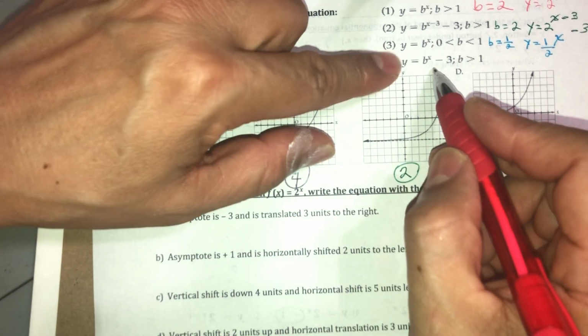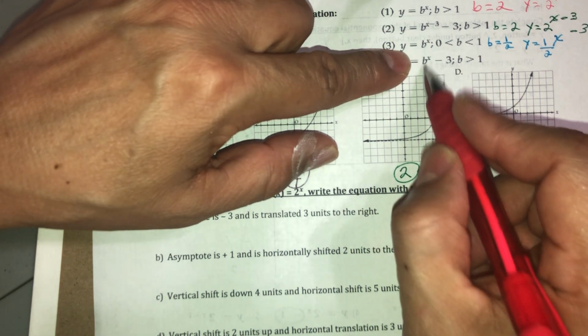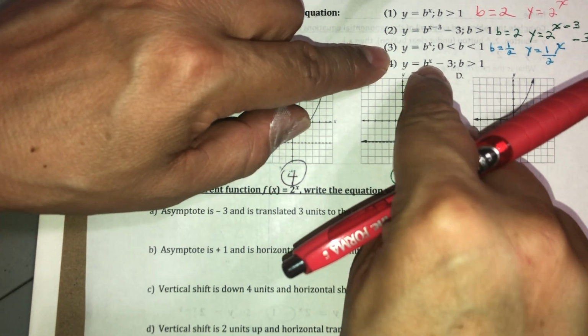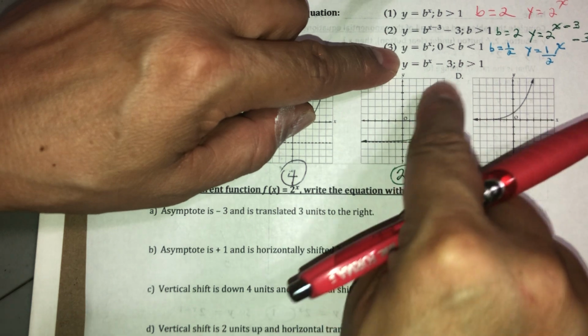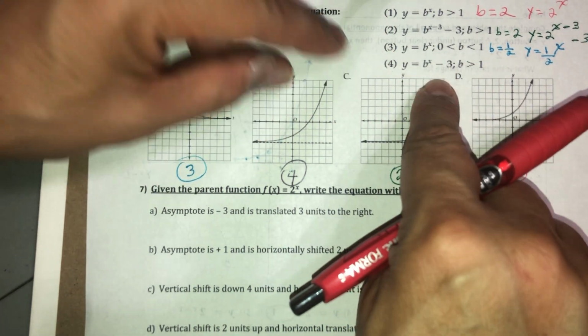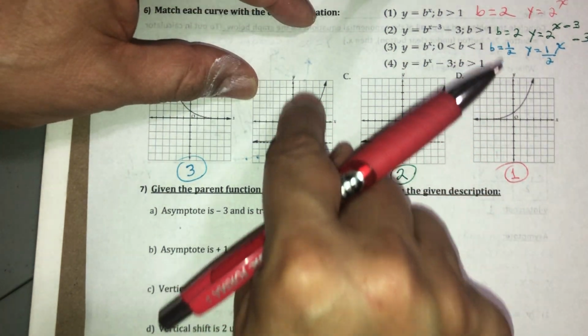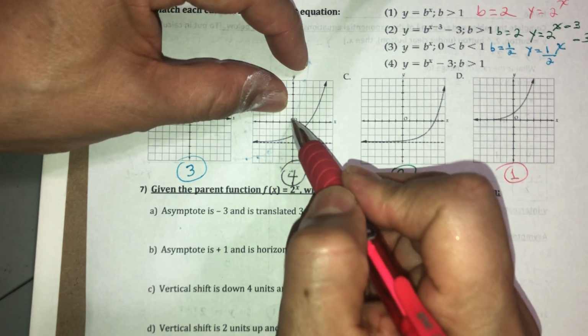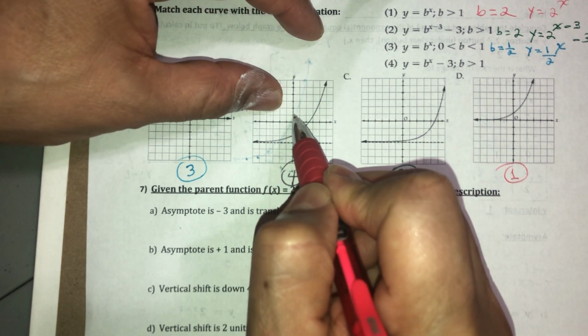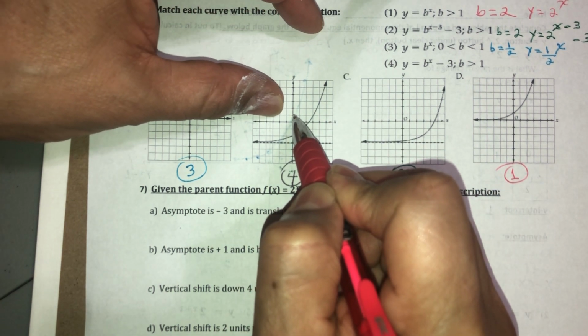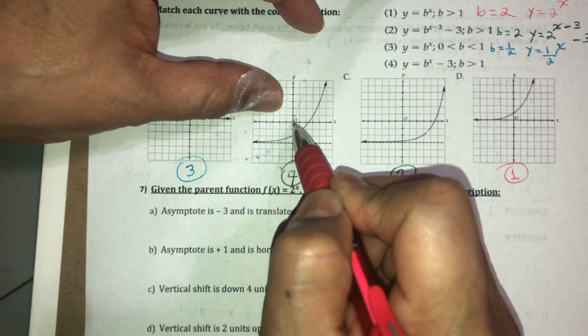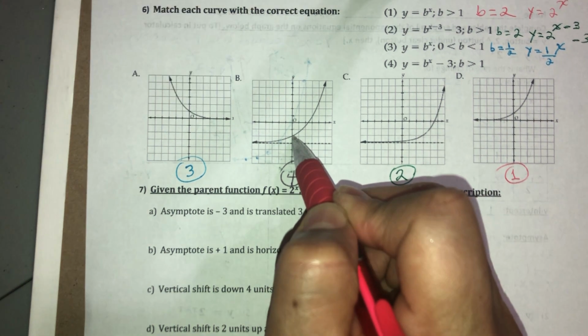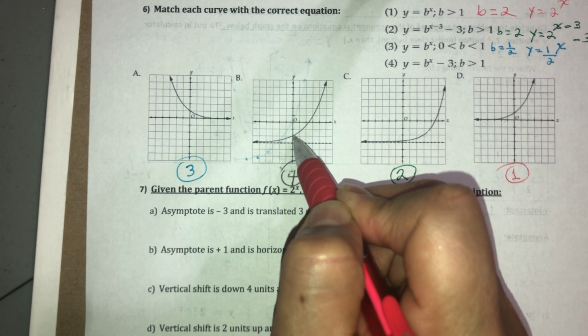Why? Because according to this, this one moves down only 3 units. It doesn't go to the right or to the left. So it has to be this one, because this one only came down. Remember, this is the y-intercept of the main function. So if it goes down 1, 2, 3, now the y-intercept is here, 0, -2.